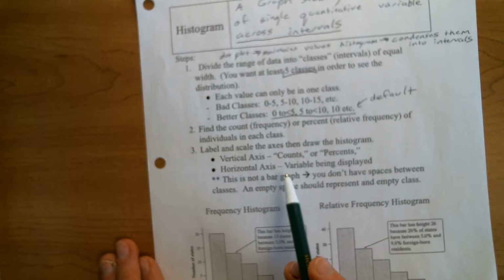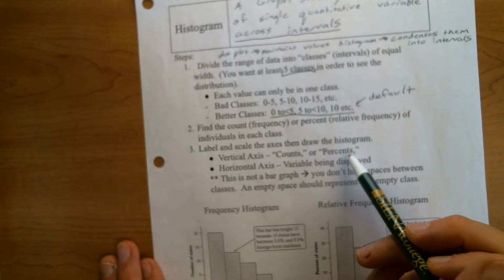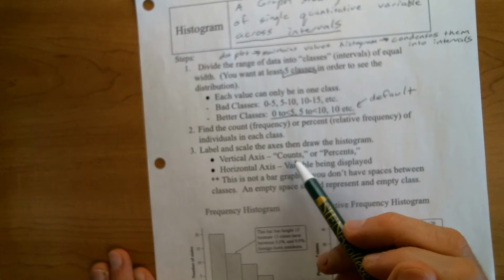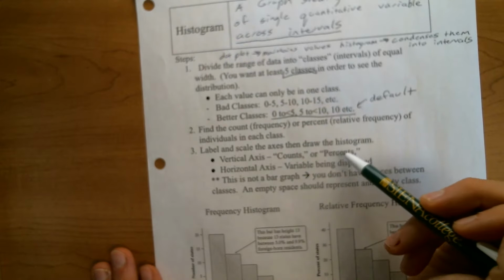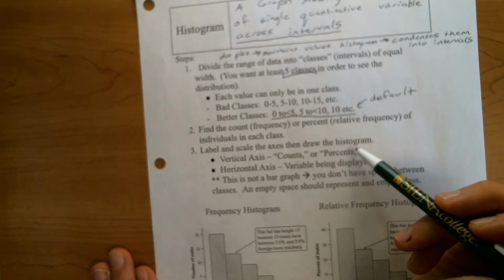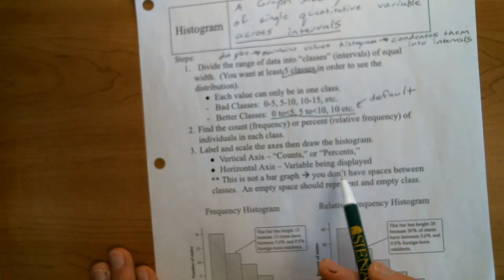So the vertical axis is counts or percents. This is what kids sometimes mess up: they try to put some unit on the vertical axis, and the vertical axis is really just a count of how many observations fell into that category. The vertical axis could also be percentages, what percent fell in a specific interval. The horizontal axis is where you're actually talking about the variable being displayed.